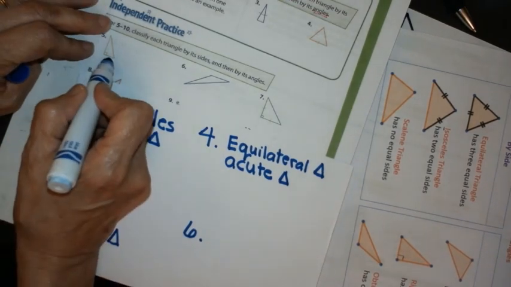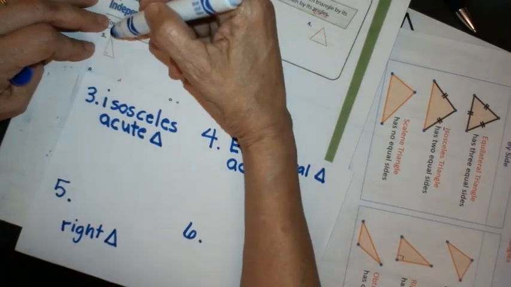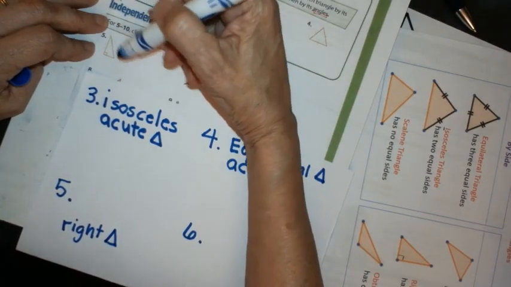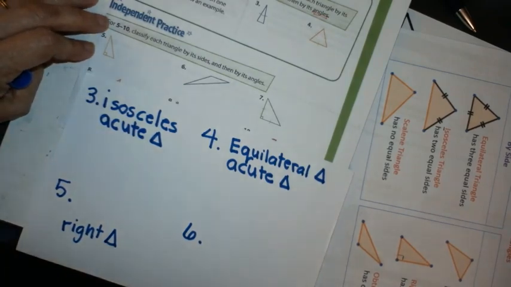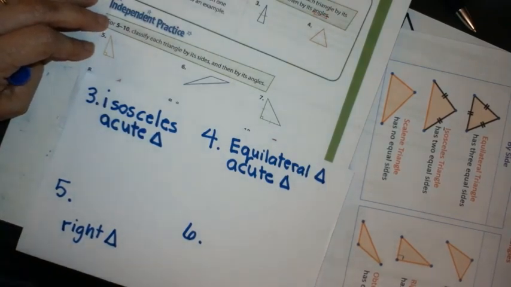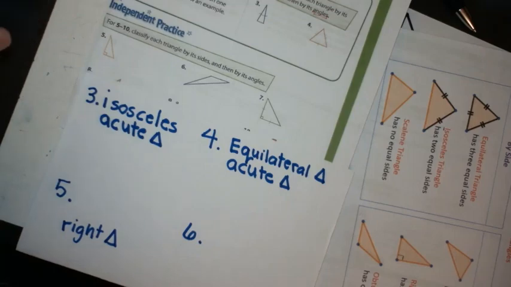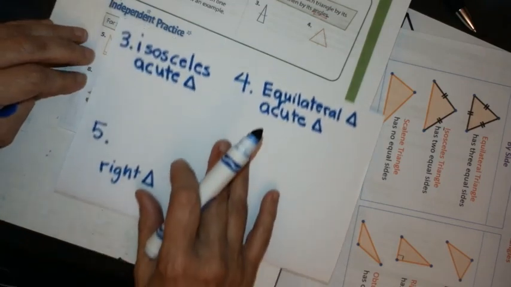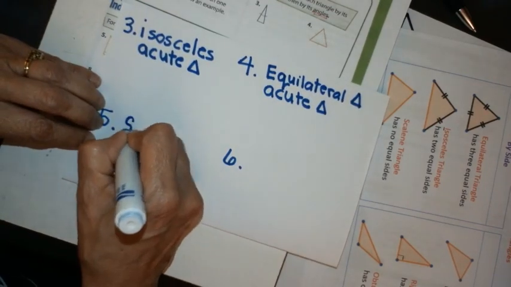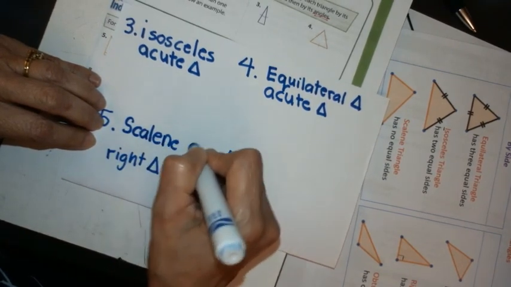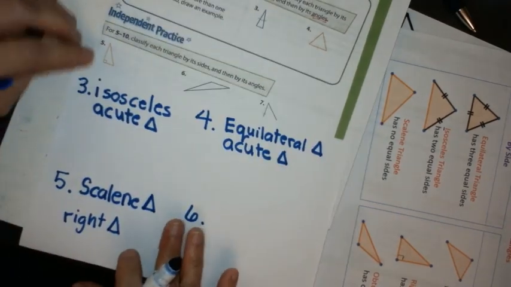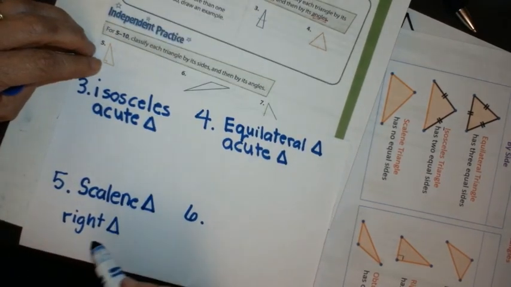Okay, this one is short, this one is long, and this one, because it's at an angle, is probably longer than the other 2. So what do we call a triangle that has all 3 sides of different lengths? Well, I remember scales. There are different kinds of animals that have different scales on them. So that reminds me of scalene. So I'm going to call this the scalene triangle. So number 5 is scalene and right.